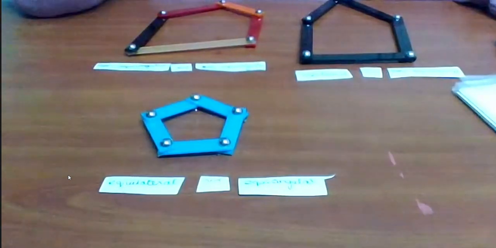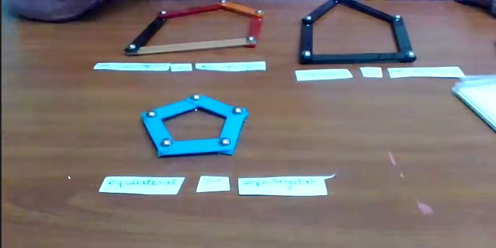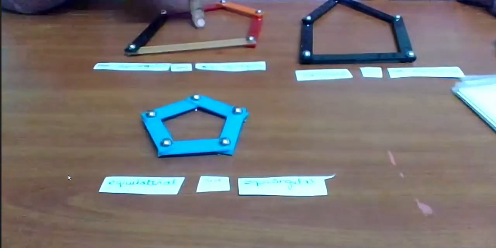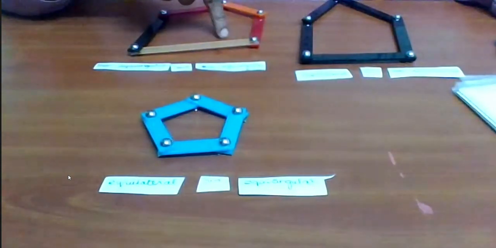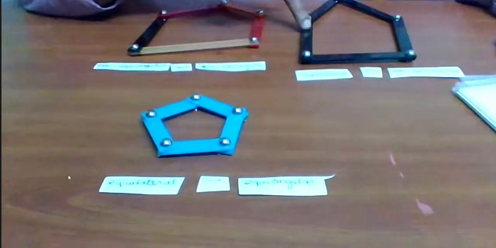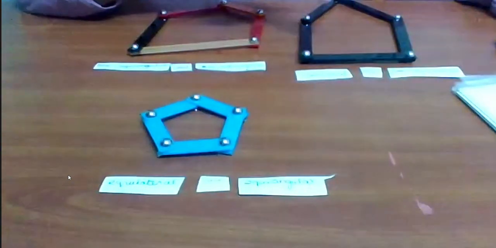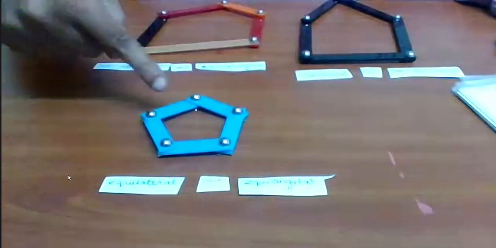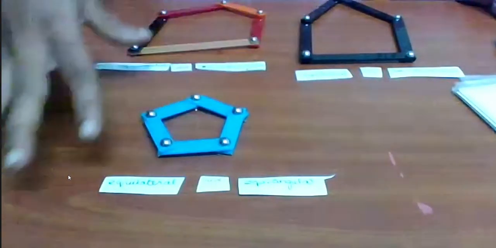So now you understand why we make, why we prepare something intentionally, right? Here we have chosen two sticks to be equal, and for this pentagon, after the child made the pentagon, we made it with unequal angles. Here we made it with equal angles. Now you all understand, right?